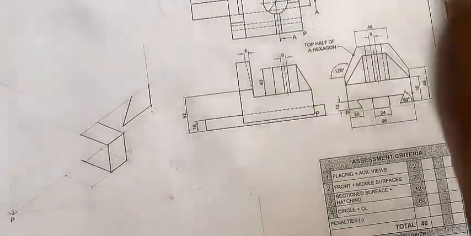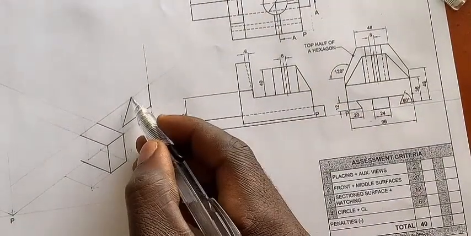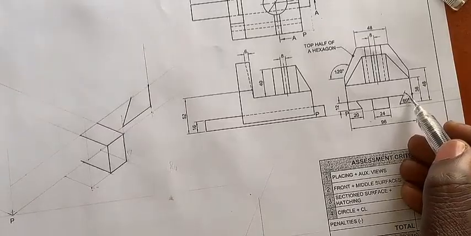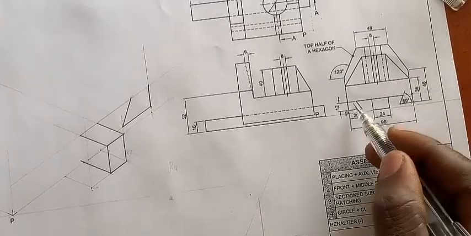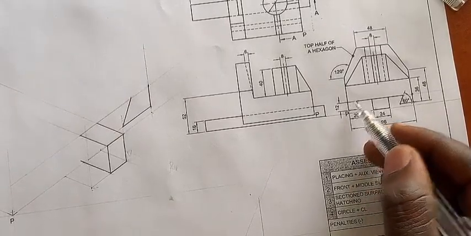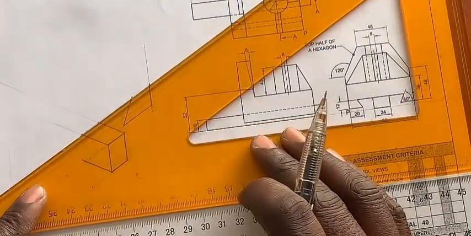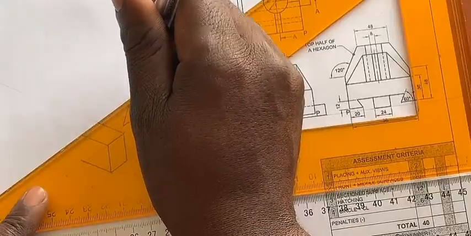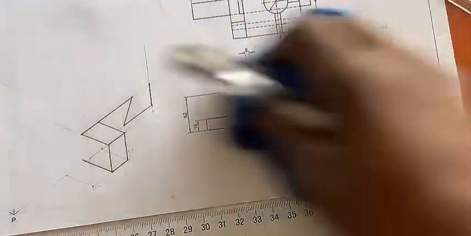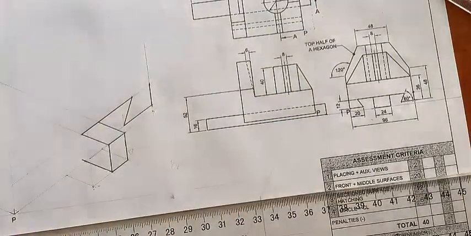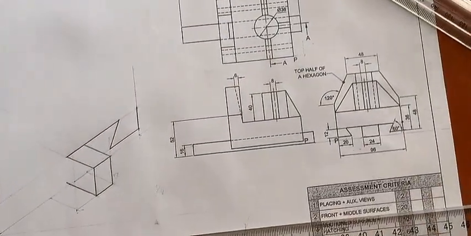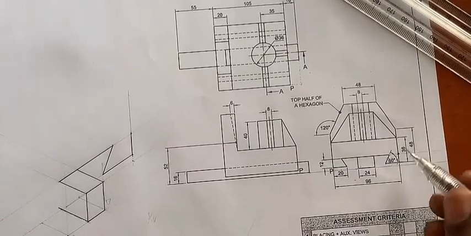And should it be dark here? No, as much as it's not dark there, it's not dark. Remember, this one is a dimensional line. Okay. So now I can have this one dark. There it goes. Okay. Now it's going to go up. I can now record the dimension of 36.